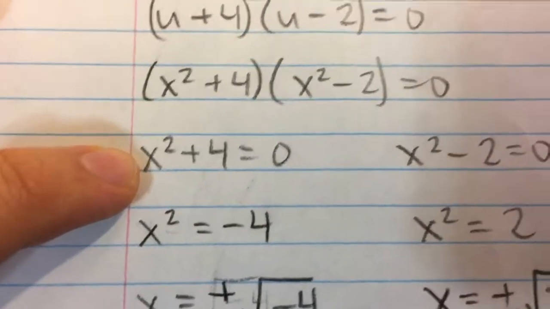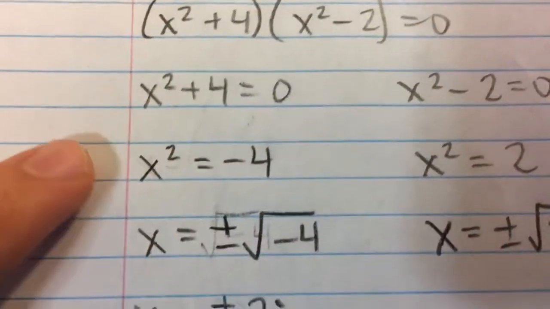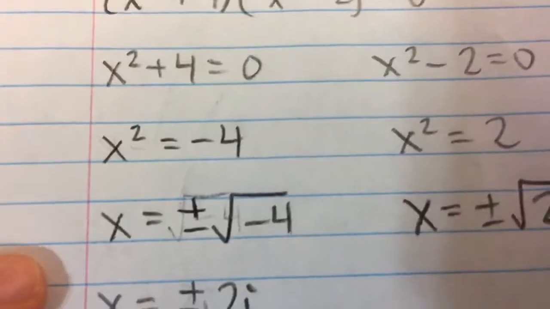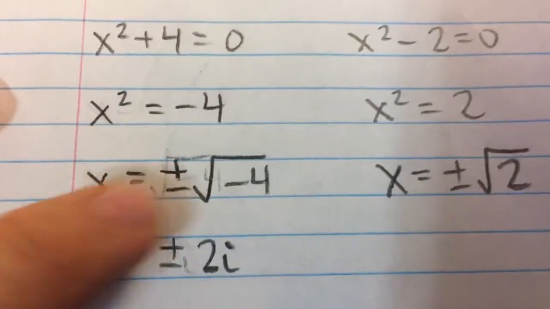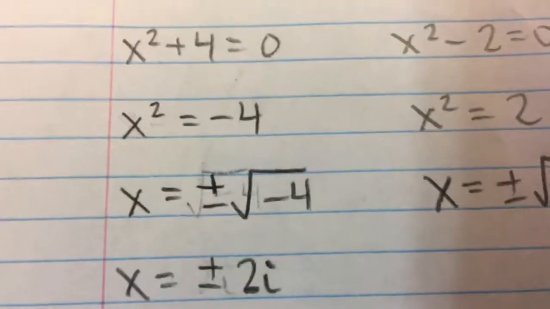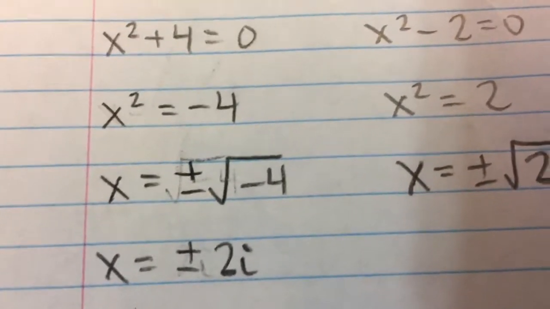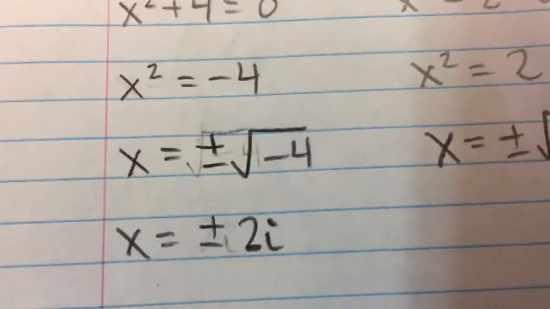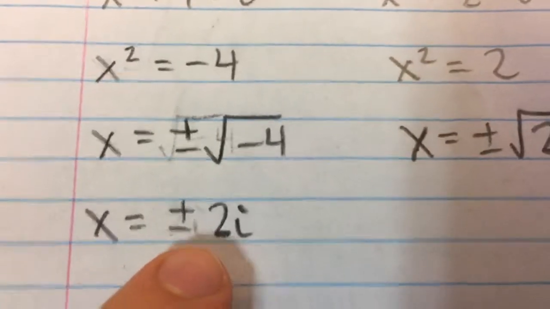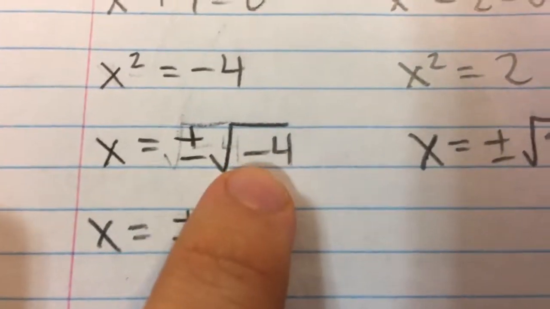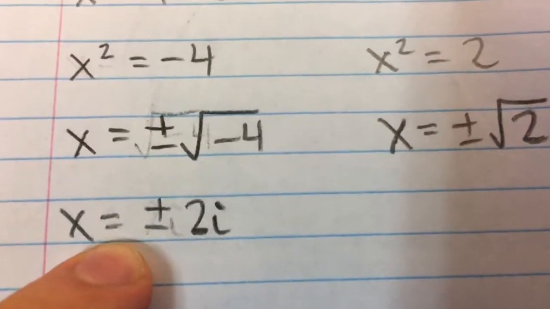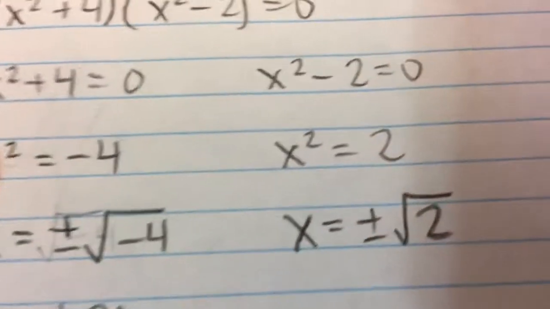On the left here, you can see if we subtract 4 from both sides, we'll get x squared is equal to a negative number. And so x is equal to plus or minus the square root of negative 4. Now, there's no real solution for this equation, but if we're looking for imaginary solutions, the square root of negative 4 becomes 2i, and so x equals plus or minus 2i.